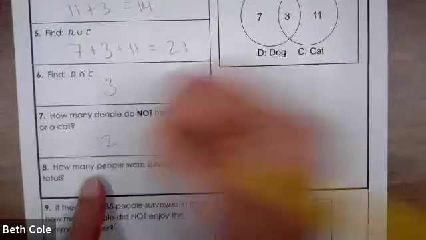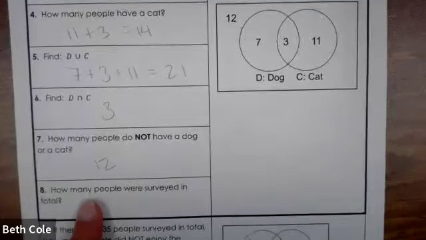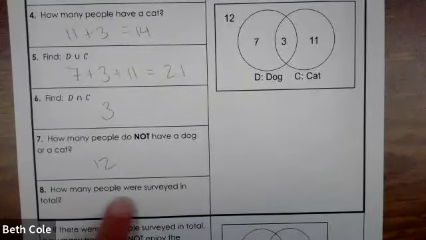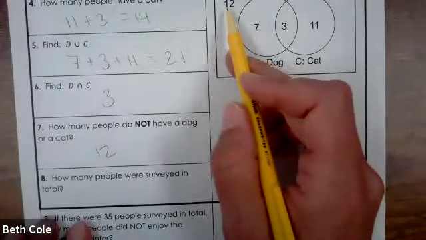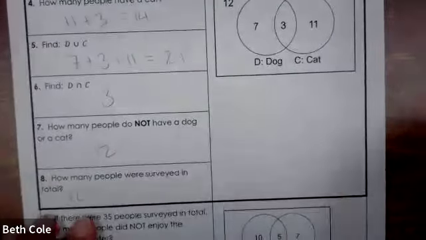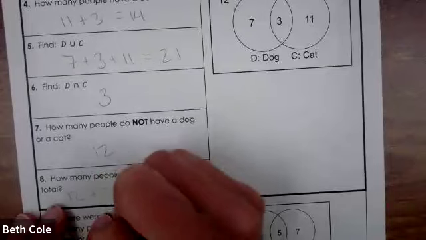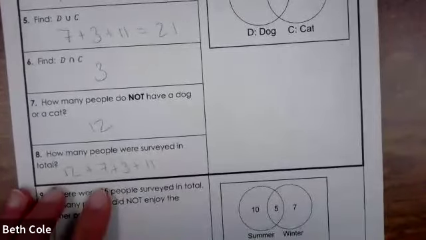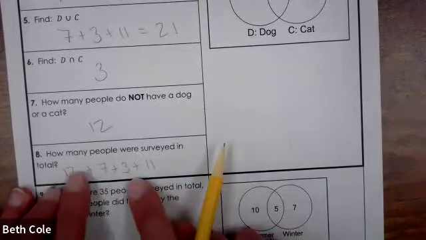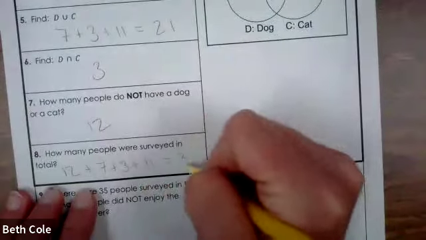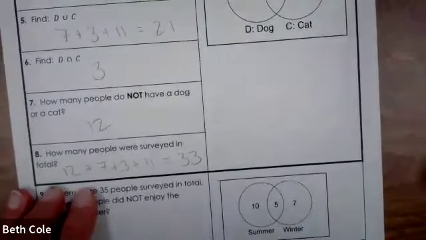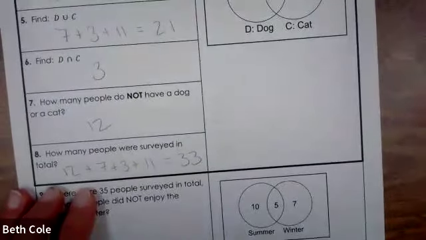All right, how many people do not have a dog or a cat? Yeah, 12. That's the 12 that are outside of the bubbles. Now, how many people were surveyed in total? So you would have those 12 that have no pet, plus, oh, some of you are adding it in your head. But basically, it's every single number, what's inside the categories and outside. So, wait, hold on. We said 22, 30, yeah, 33. Sorry, I'm trying to add it in my head. Good job. Nice. You did that before I could even say it.